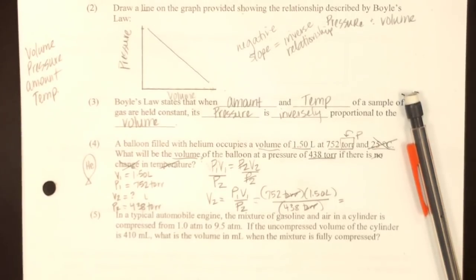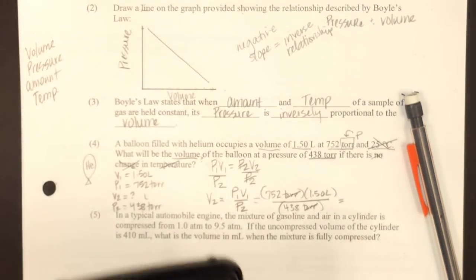Woohoo! Calculator of science. I found it. Okay. Hopefully you brought your calculator to class as well.